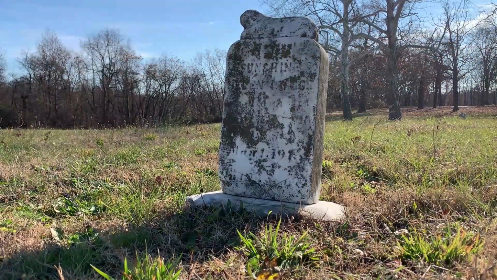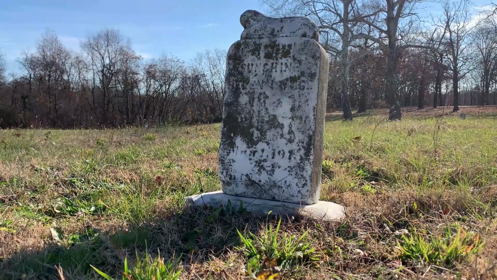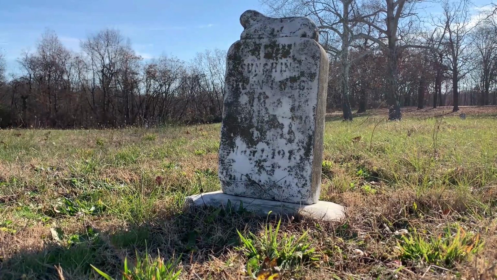This example belongs to a Helen Sunshine Isaacs, who was born in 1906 and then passed away in 1915, barely 9 years old. Now, this headstone type is actually one of the more common types that you often see, where you have the main body and then on top you have a lamb that's carved into the stone.